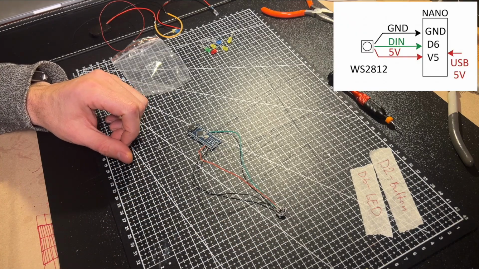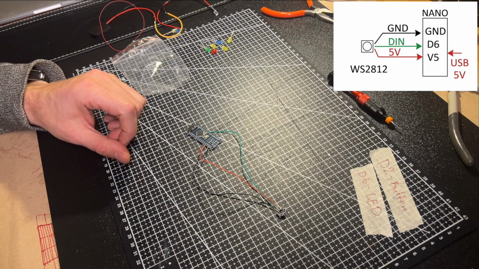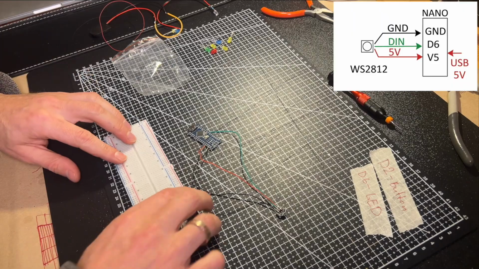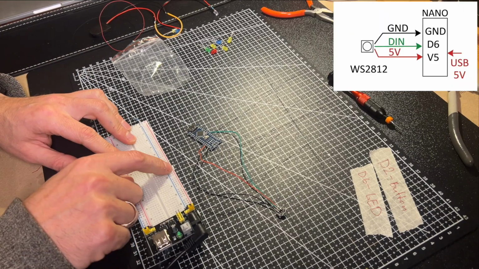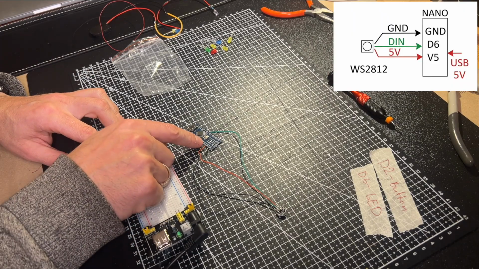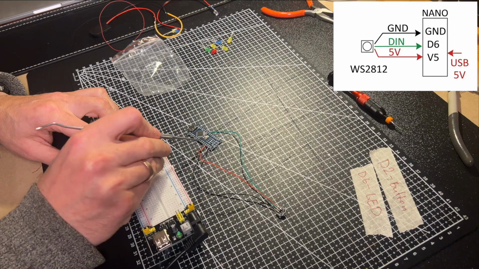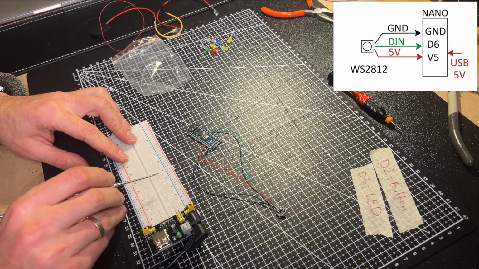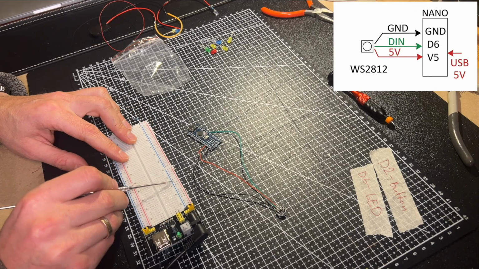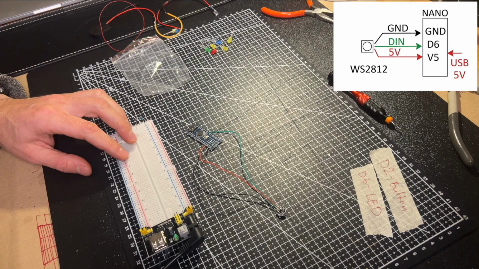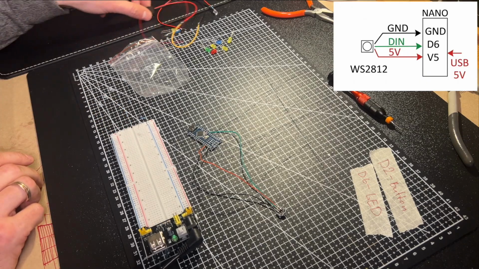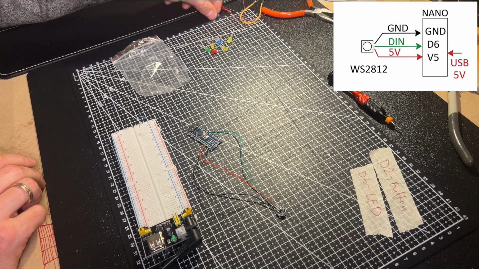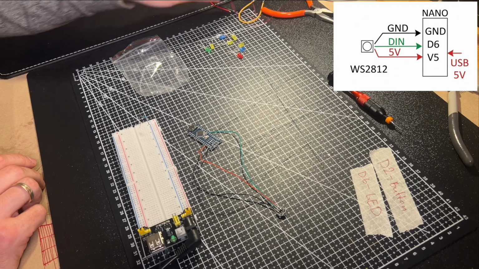We could use the same power as from here. We are just using the 5 plus. We will put it here, from here to here, and the minus we will take from the minus to here. But the easiest way to set that up, since you need the software uploaded, is with your laptop.